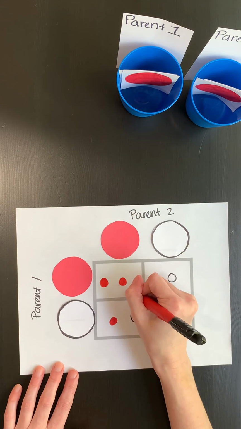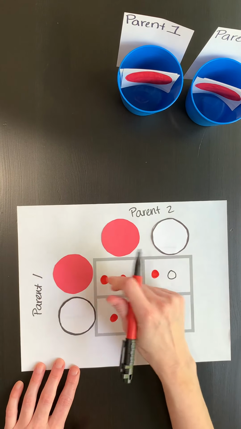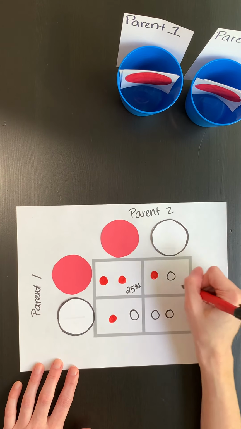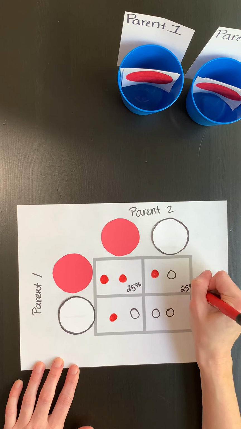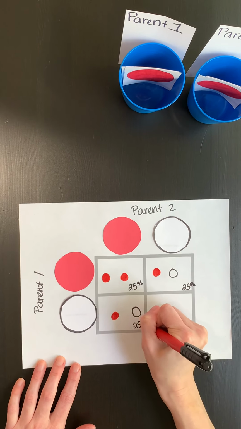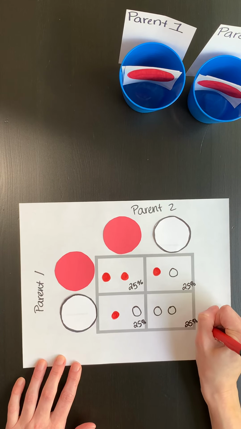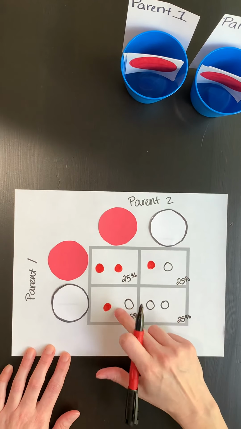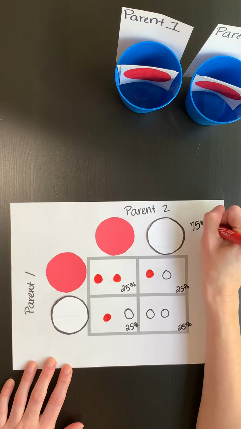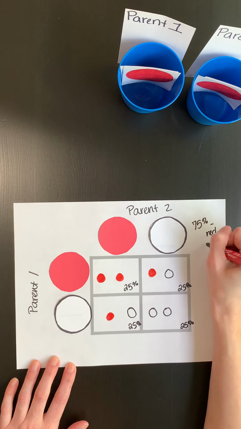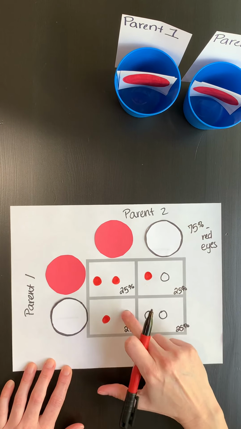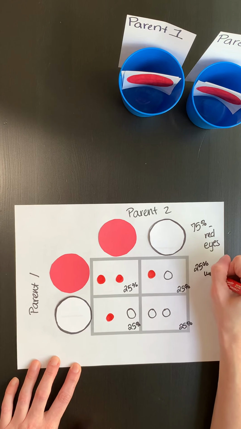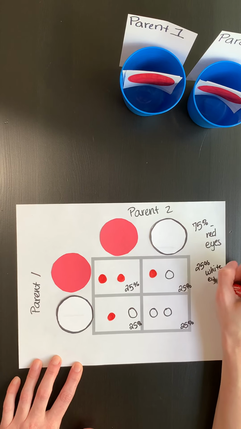So if you look here, we have 25%, we're going to have 2 red copies, 50% are going to have the red and the white, because I've got 25 here and 25 here. And then 25% are going to have the white copy, okay? So that means if I'm looking at this, I've got 75% are going to have red eyes. These 3 are all going to have red eyes. And 25% are going to have white eyes, okay?